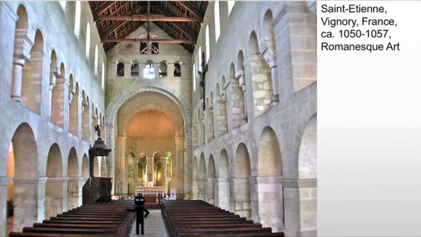The reason those walls are so thick is because as you make it higher, there's more weight on the walls. And you want those walls to be as strong as possible. But what's going to make this Romanesque is the use of the arch. All around you, you see arches used in this church.